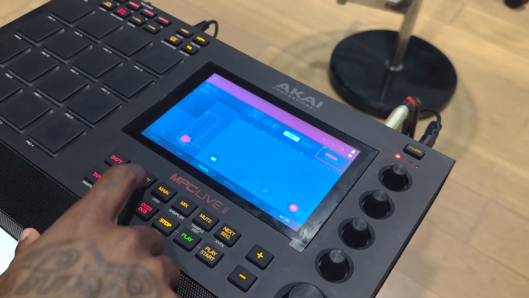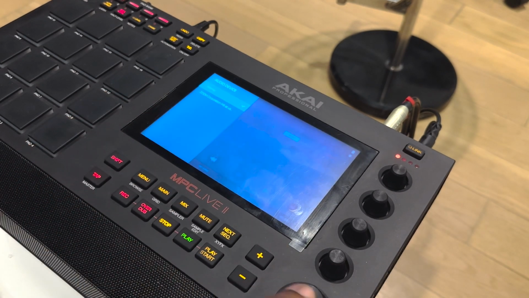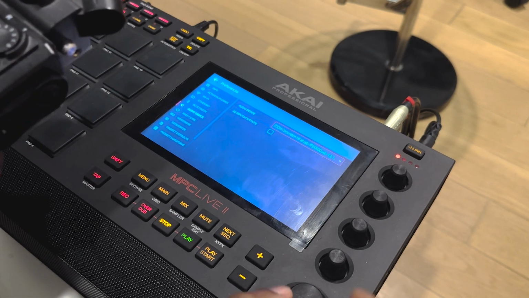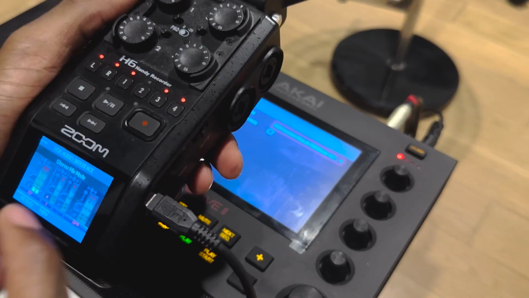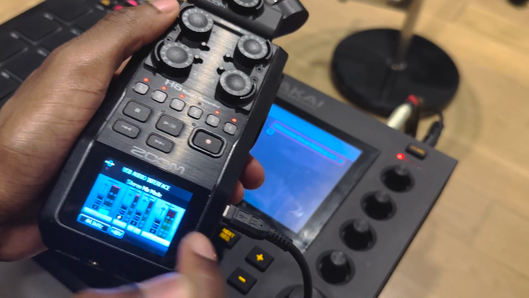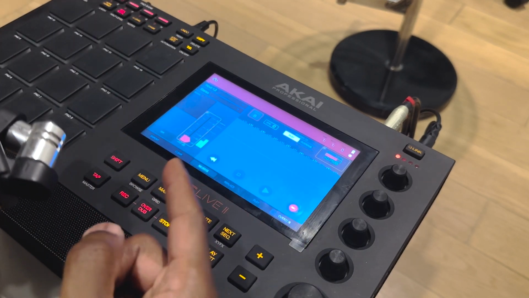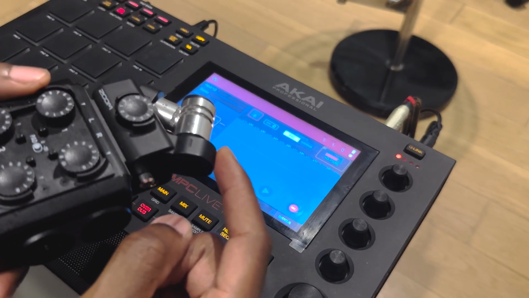Now, to enable your MPC to read the Zoom, all you have to do is go to menu, go to preference, and go to audio device. And then you want to click audio device to Zoom H6. Now, if you don't see your Zoom H6 popping up, it's because you didn't set it as an interface. So make sure it's in USB audio interface. When you go to looper, you will be getting a signal. And if I hit this, you can see that this signal is coming from this mic input.